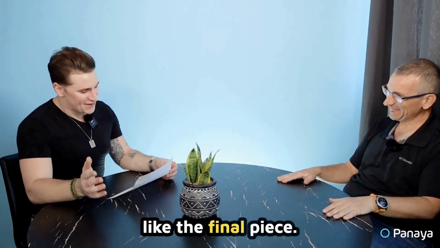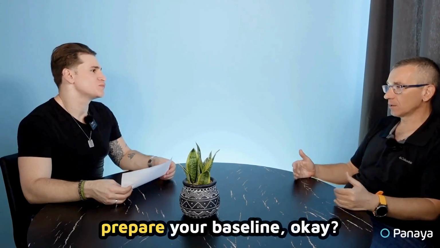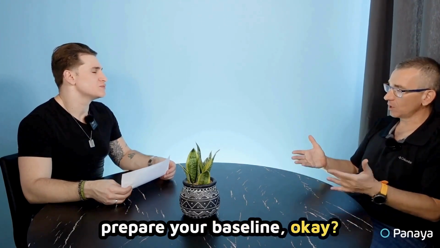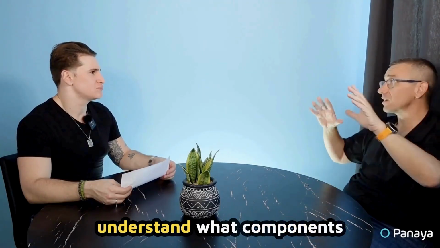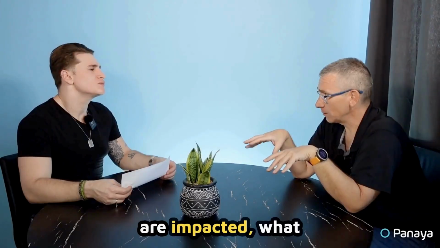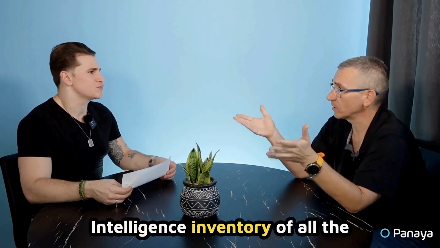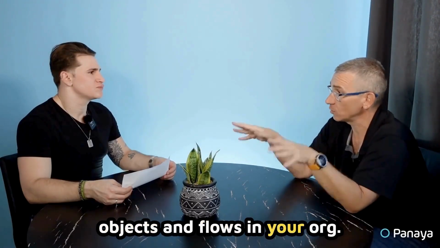So that brings us to the final piece. How would someone actually use Panaya during UAT? So first of all, you need to prepare your baseline. You need to do baseline mapping to understand what components are impacted, what things need to be tested. So you do the change intelligence inventory of all the objects and flows.